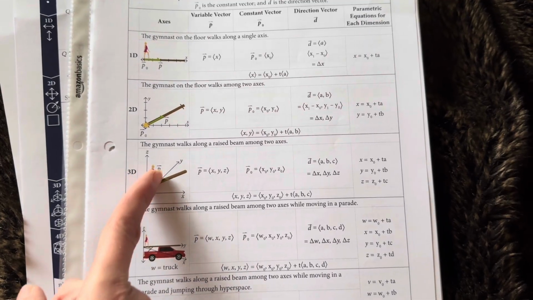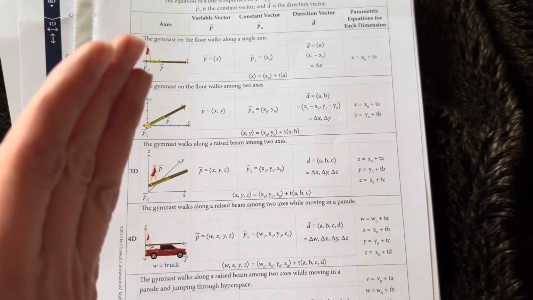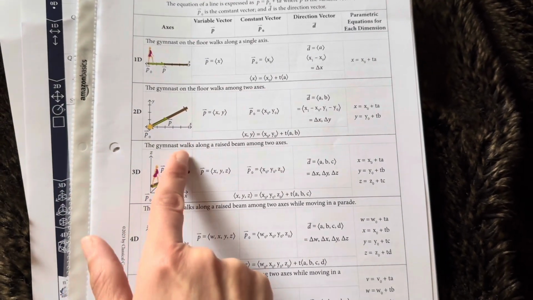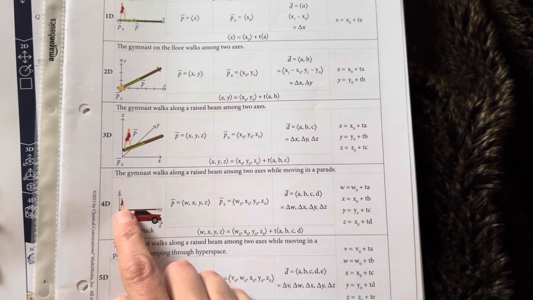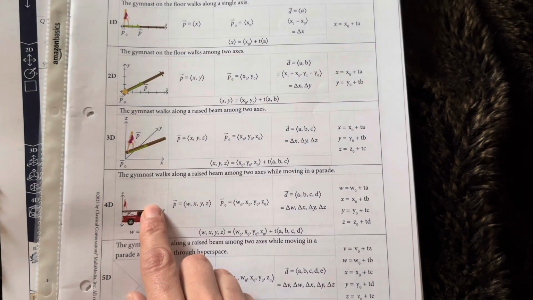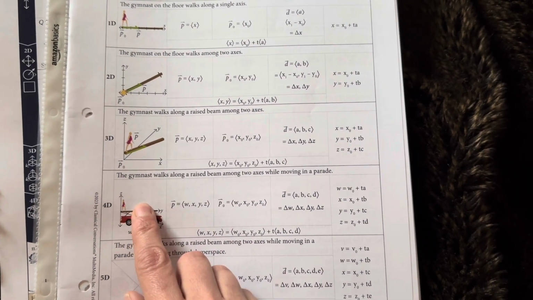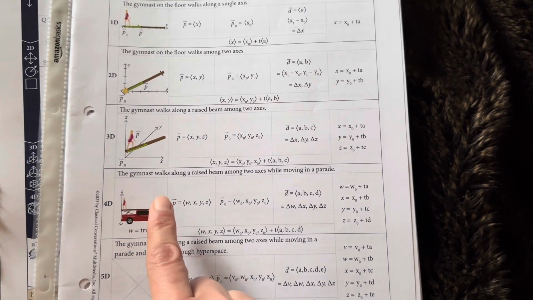Now this one has a bar, and so not only do we have our X and Y, but we could be moving upward, up into the third dimension, and that's how the bar can bring us up into that third dimensional space. And then for the fourth dimension, so here she is on a bar, so she's moving along X and Y, and she's up off of the ground, so that's her Z. So she already has those 3 dimensions, plus you have a moving truck in a parade. And so you have moving through space in space. And so that's how we get to that 4th dimension.